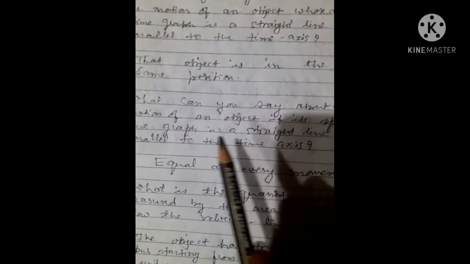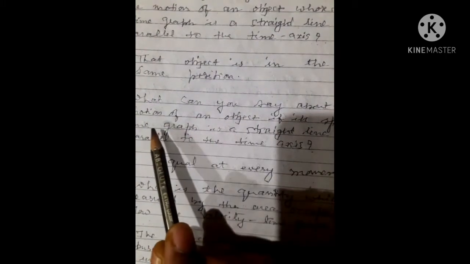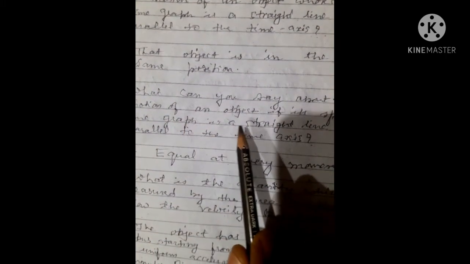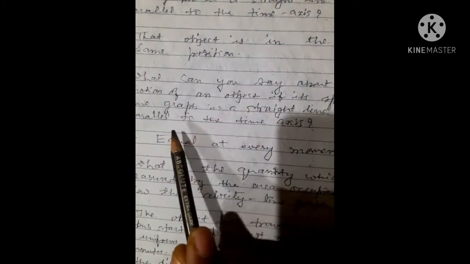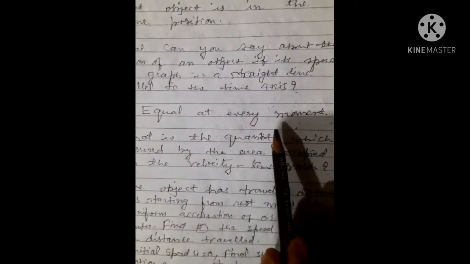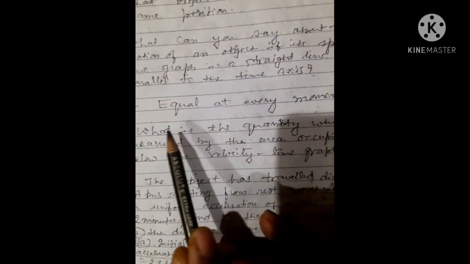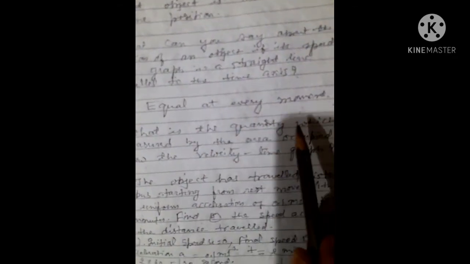Now next thing, what can you say about the motion of an object if its speed-time graph is a straight line parallel to the time axis? The answer is that the speed is equal at every moment.